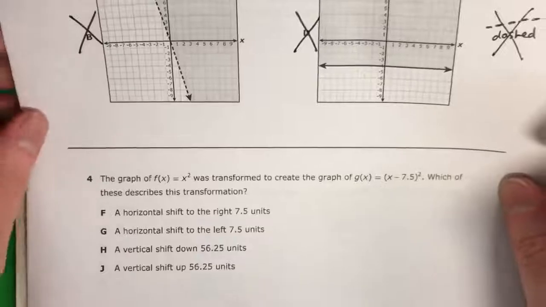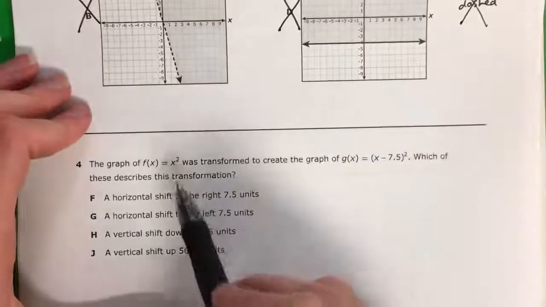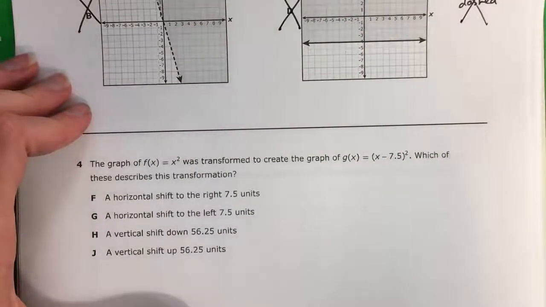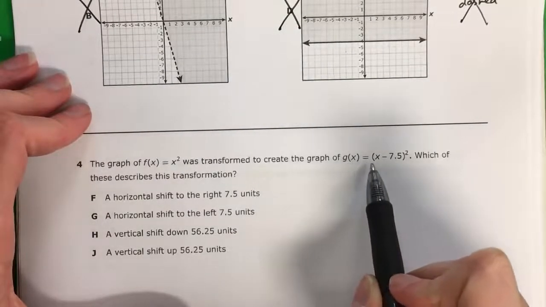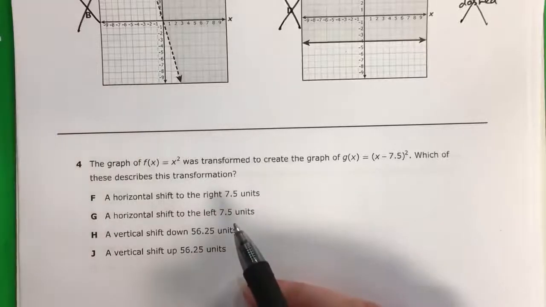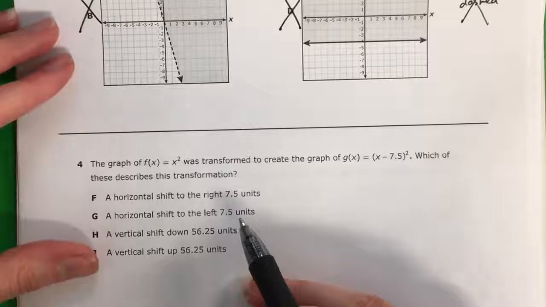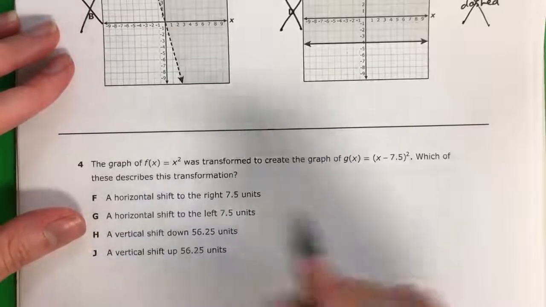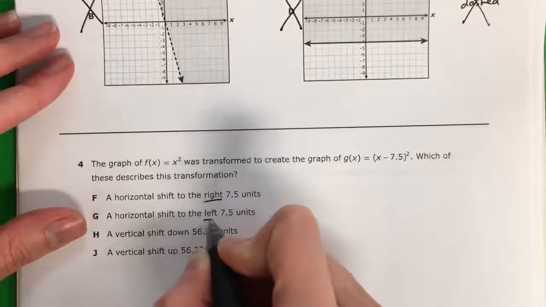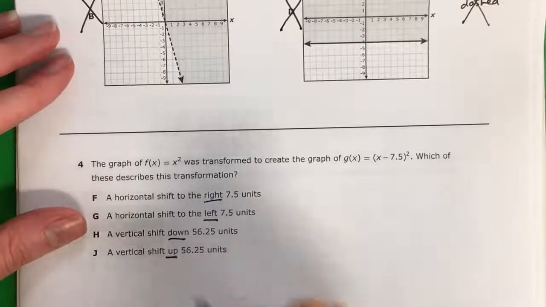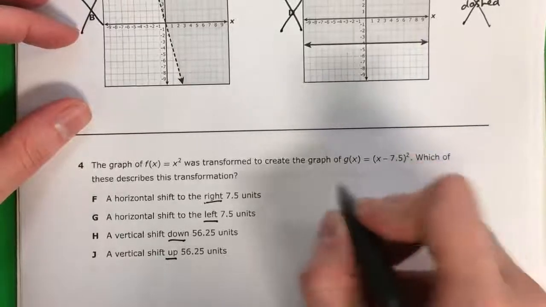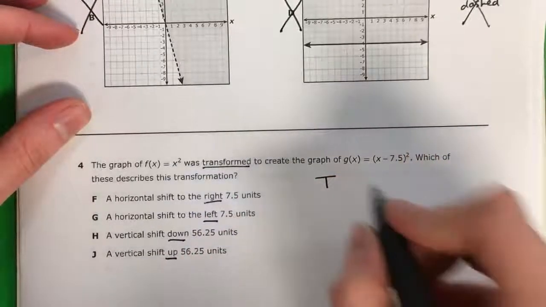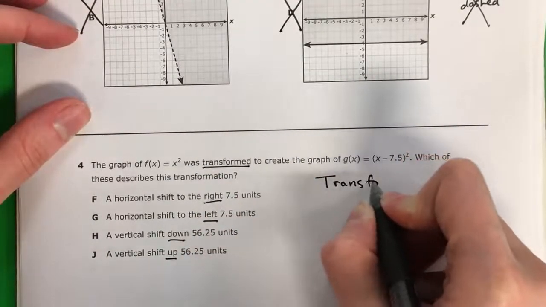Number 4. The graph of f of x equals x squared was transformed to create the graph of g of x equals x minus 7.5 squared. Which of these describes this transformation? And if you read the F, G, H, and J, they're talking about right, left, down, and up. Okay, so they're talking about directions. So we're talking about transformations, which is right here.